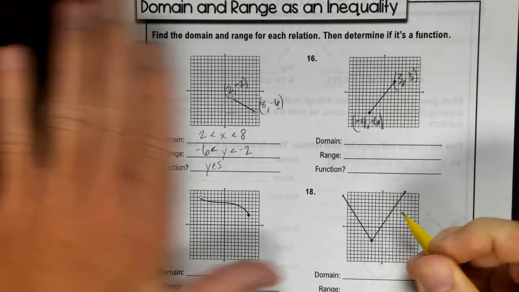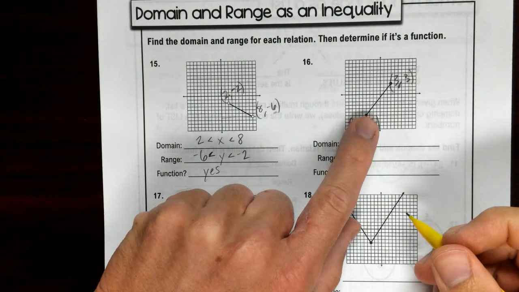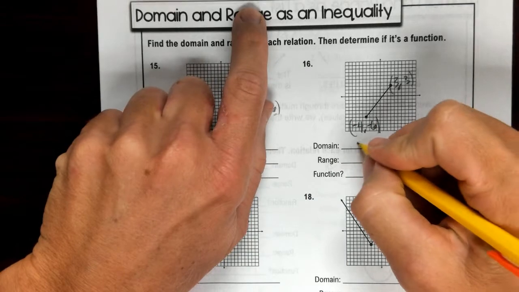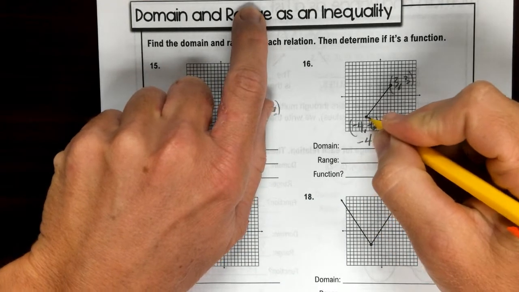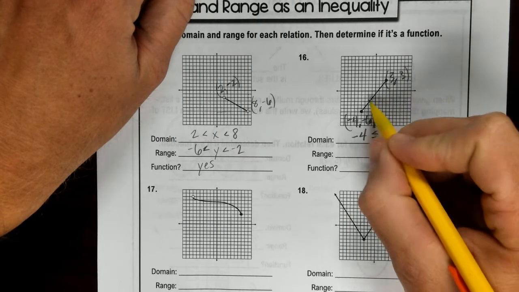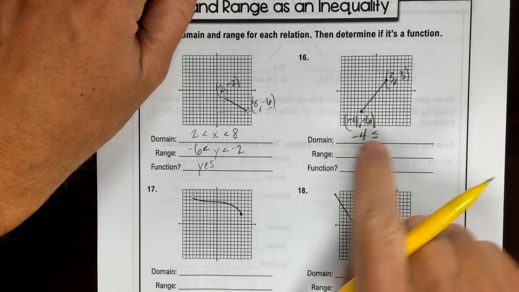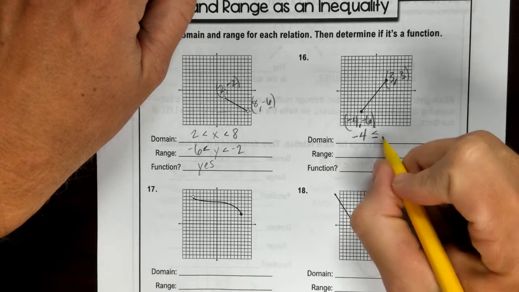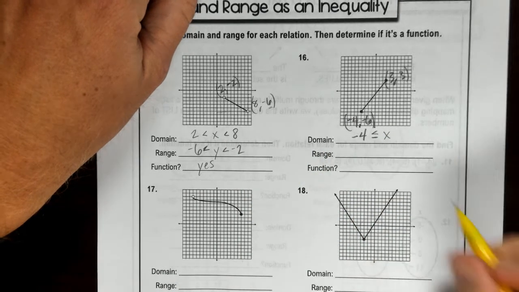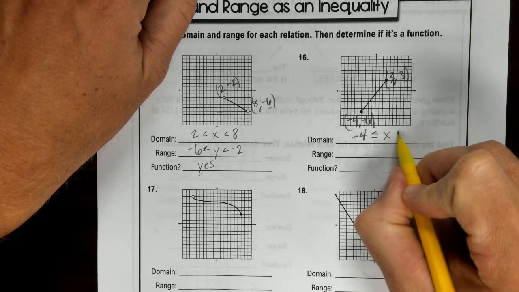Alright, so the domain, again, the leftmost point on the graph is going to be right here. The x value at that point is -4. So it starts at -4. It is included. So it will be less than or equal to, because it touches at that point. Here you notice that it's not equal to. So there's your difference. The domain is the x value, so the x goes there. And it goes all the way to +3. That is the rightmost point on the graph.